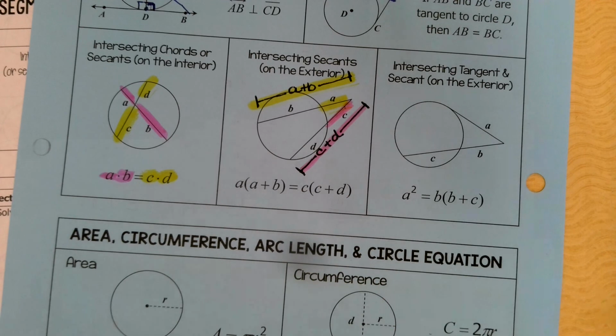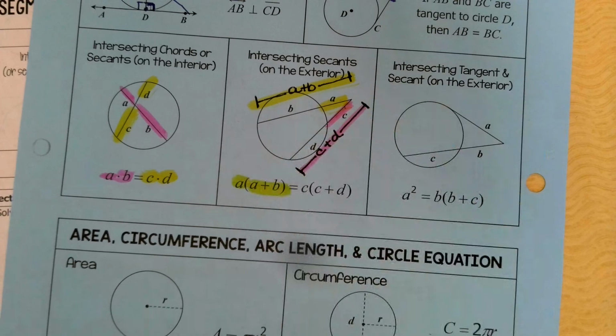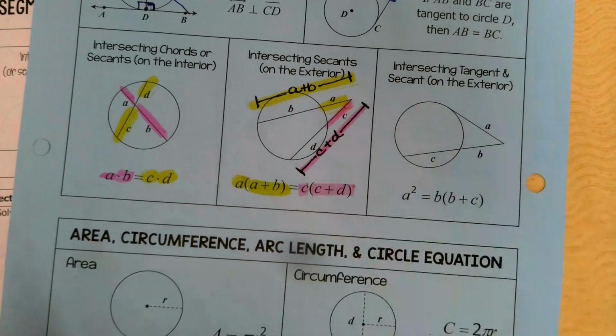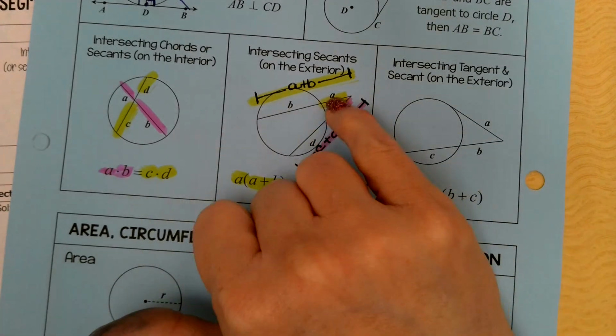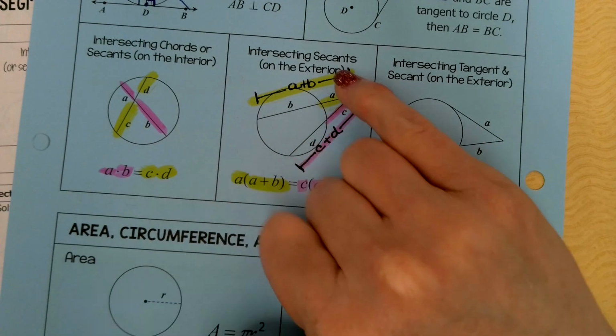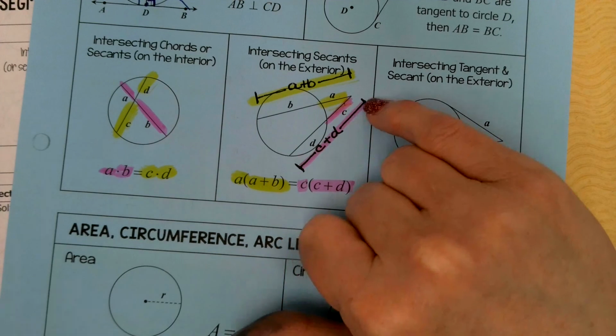In my formula down here, notice these are the yellow pieces, and then these are the pink pieces. So what I'm doing is I am multiplying this piece times this piece, and then that's going to be equal to this piece times this piece.